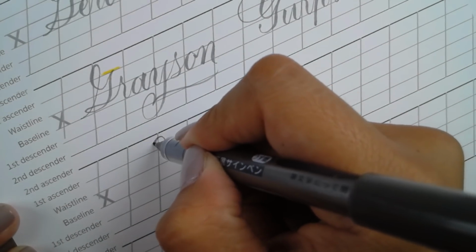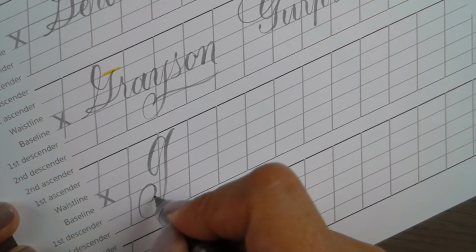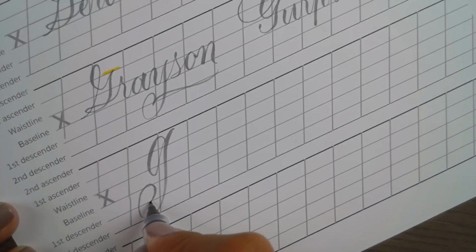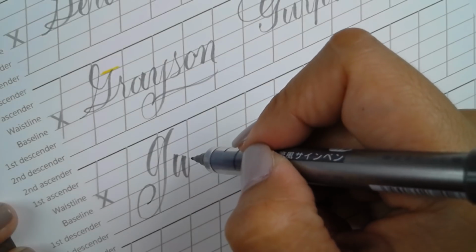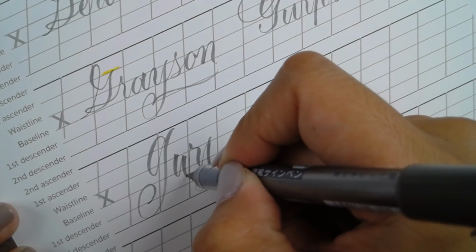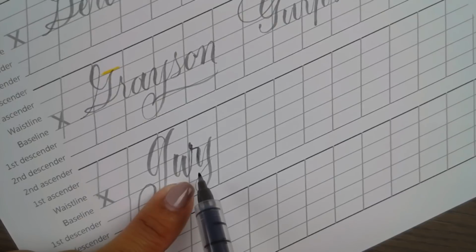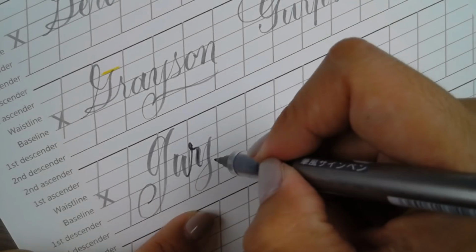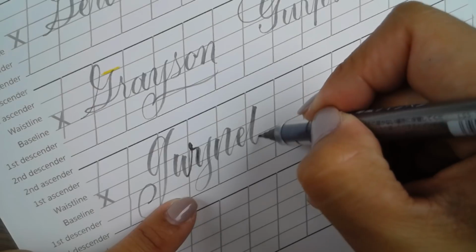I don't know why I keep doing this G. Let's just keep it there. Okay. Cool. Oops. I think that looks too much like an R. This is supposed to be a W to a Y, actually, but I'm just going to leave it. Hopefully you can still read it.